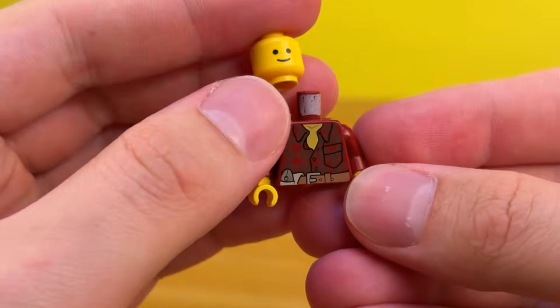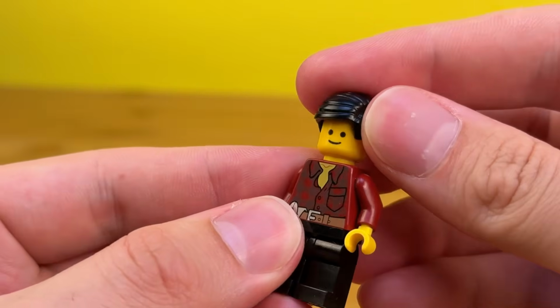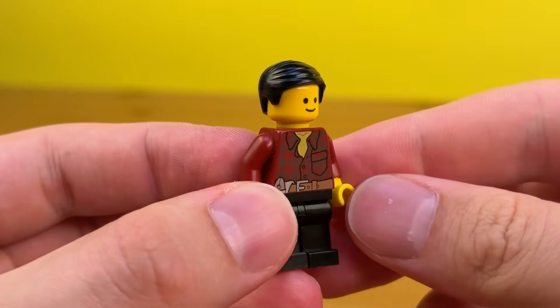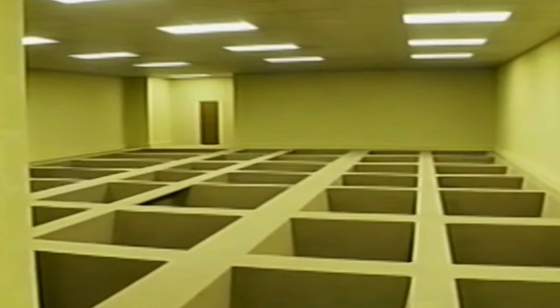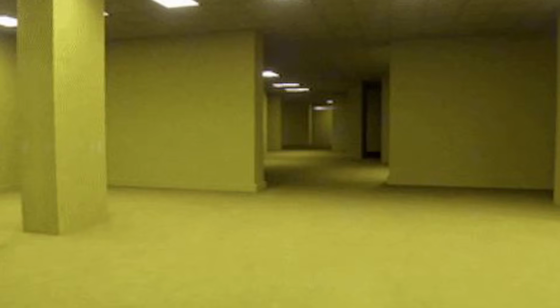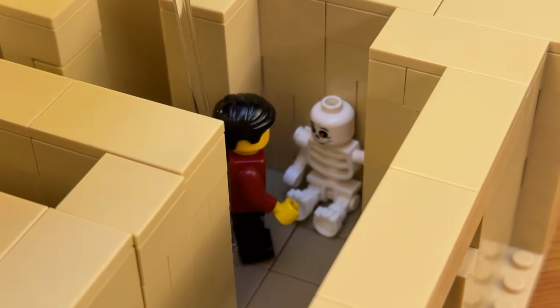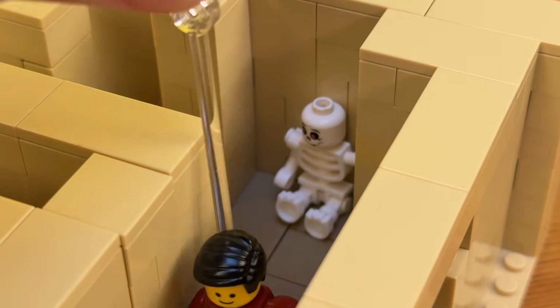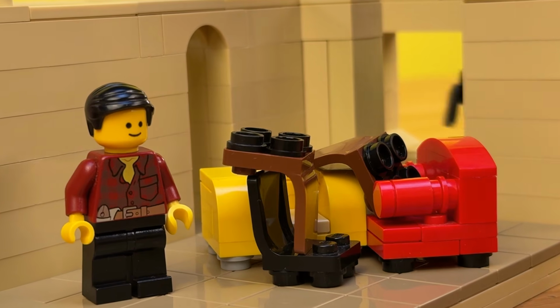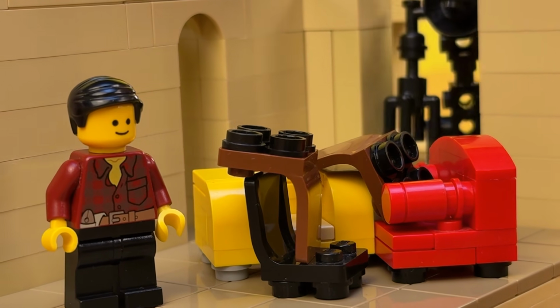He has a red shirt, black pants, and curly hair, but I only found these ones. In my opinion, it's not exact, but it's close enough. Let's start with the first level. And it's a huge maze of walls. It's hard to find the right exit in there, and if you get lost, you risk staying forever. And on top of that, you might get eaten by a monster, which we'll also build together.